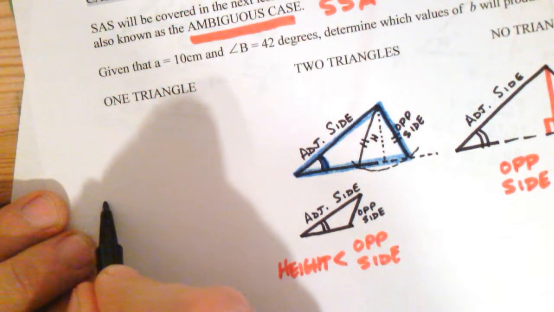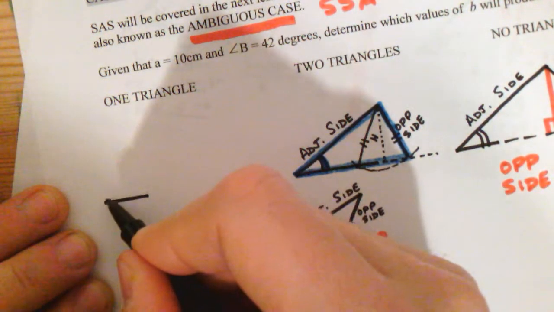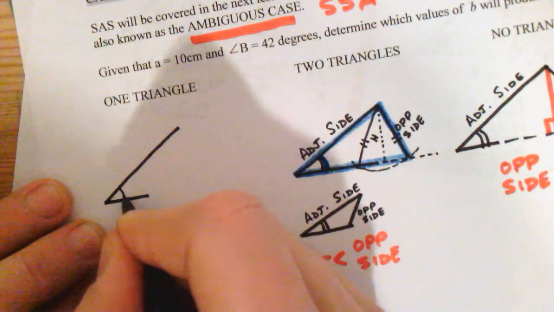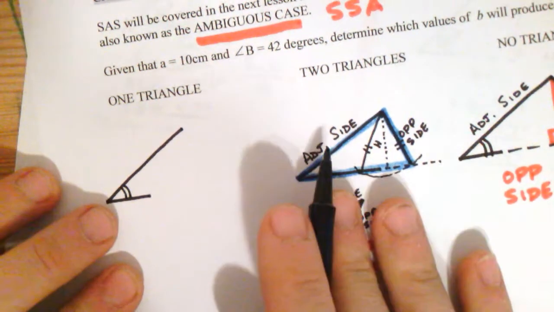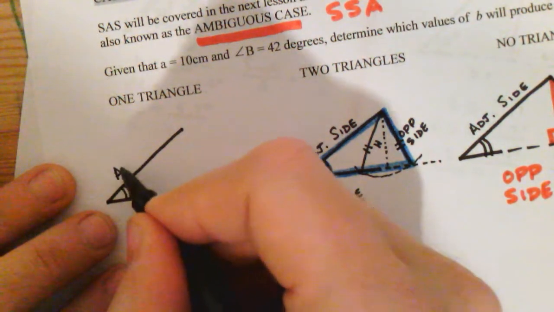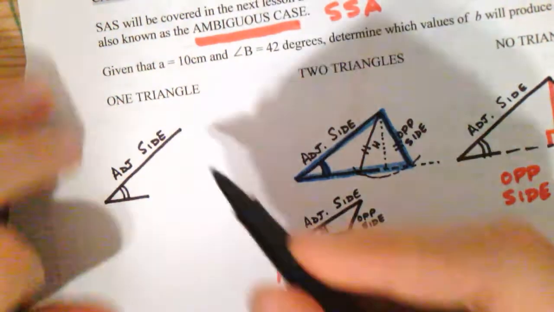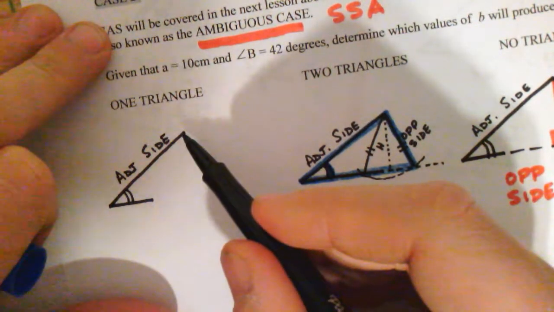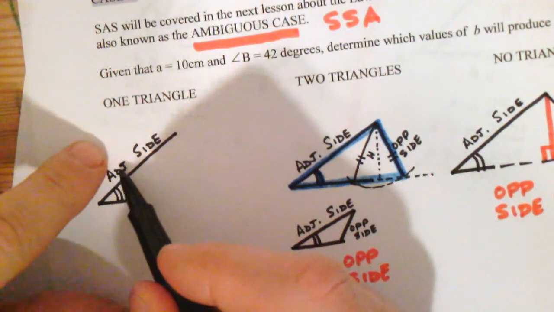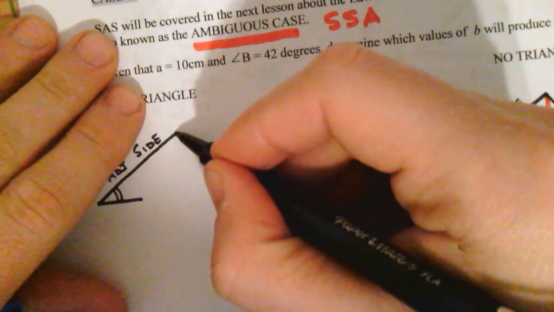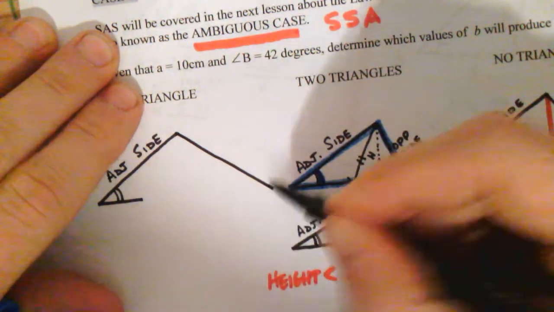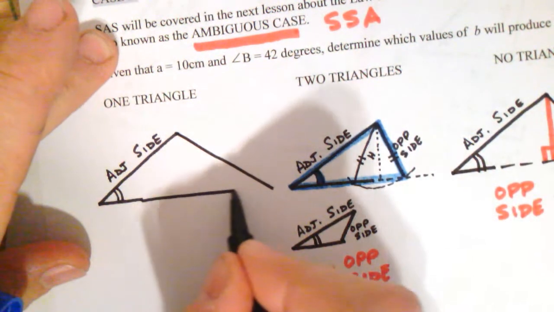Now let's suppose that we get our angle here again, and we get our adjacent side, and the opposite side is big. So big that it's actually bigger than this adjacent side right here. Something like that.